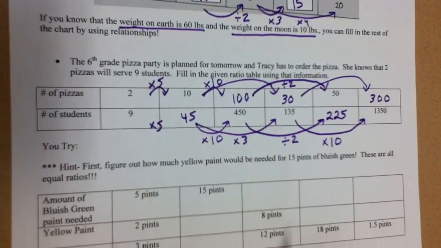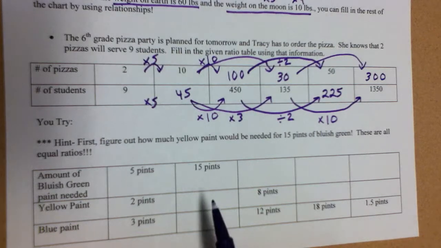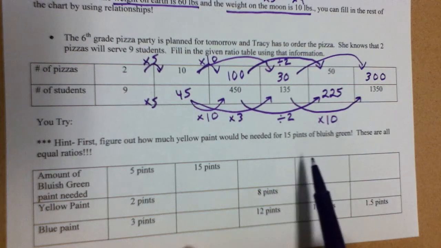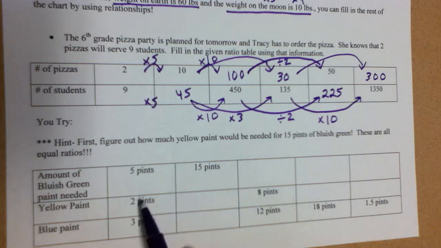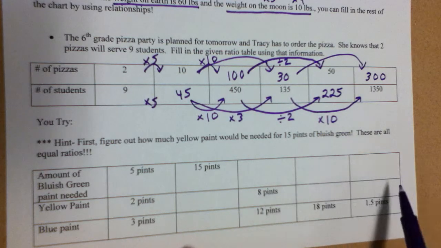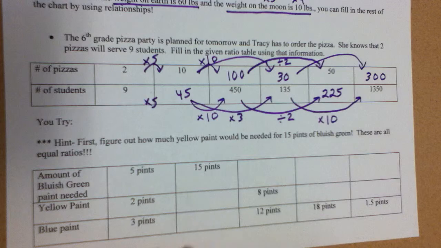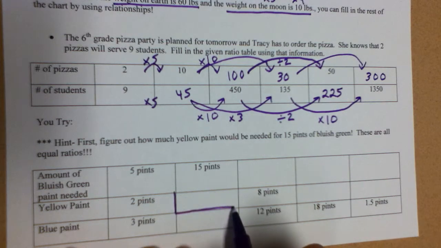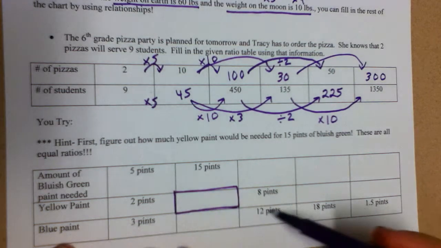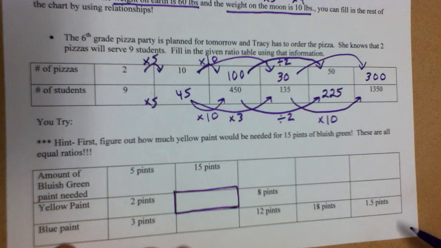So what you're going to do now is figure out how much yellow paint would be needed for 15 pints of bluish green paint. So you're going to basically fill in this chart. And the first thing I would recommend would be to fill in this block right here. Because remember, you can cover up that whole blue row and set up your equivalent ratios that way.